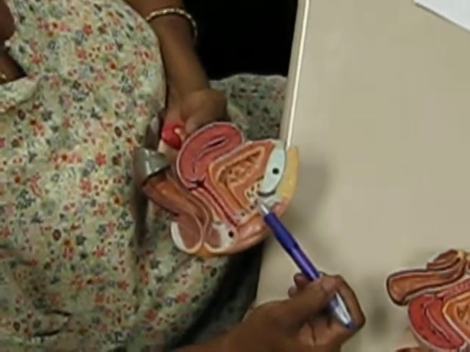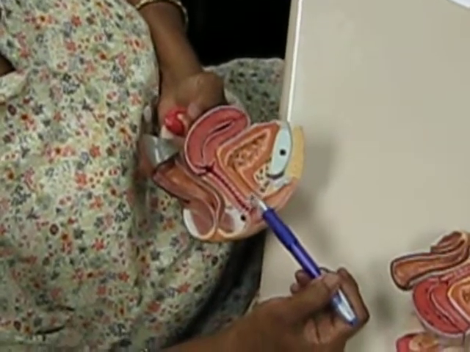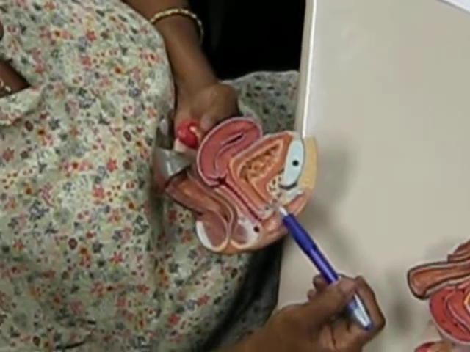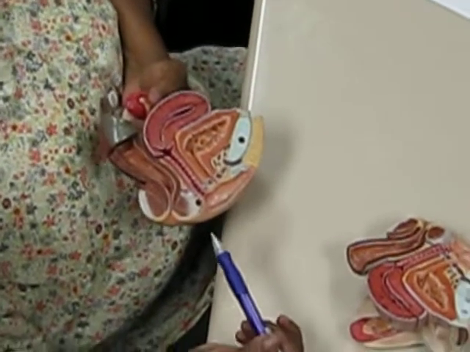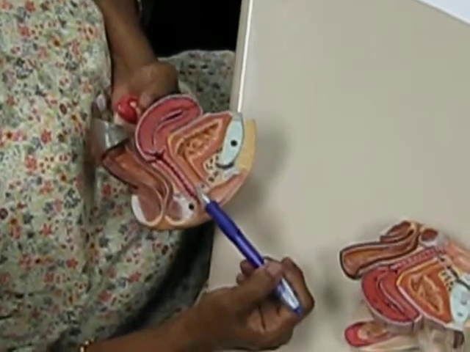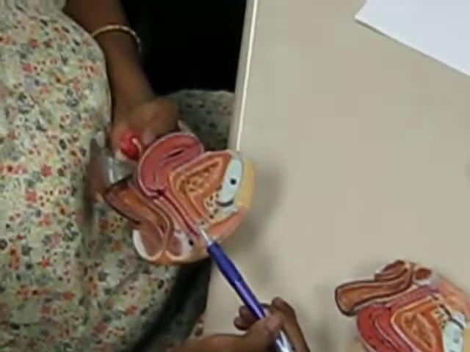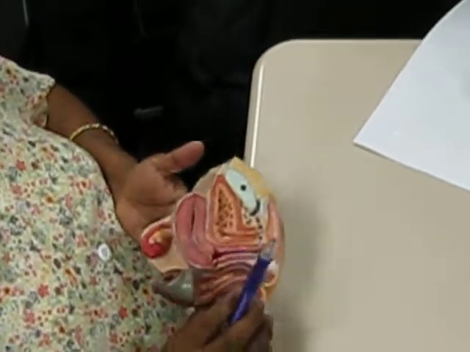Urogenital diaphragm. If I tag this part, it is urogenital diaphragm. If I tag this darker part, external urethral sphincter. Do you follow? Urogenital diaphragm is the side one. External urethral sphincter is the inner one. All these are possible in this model.